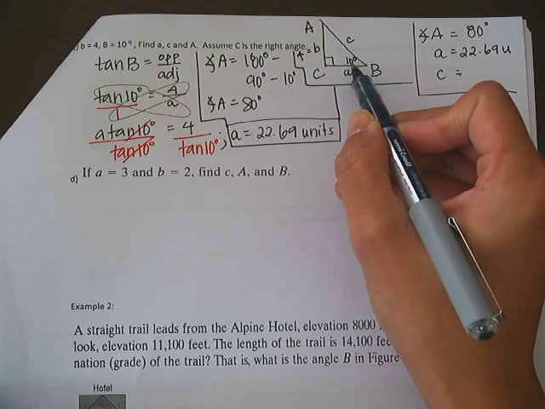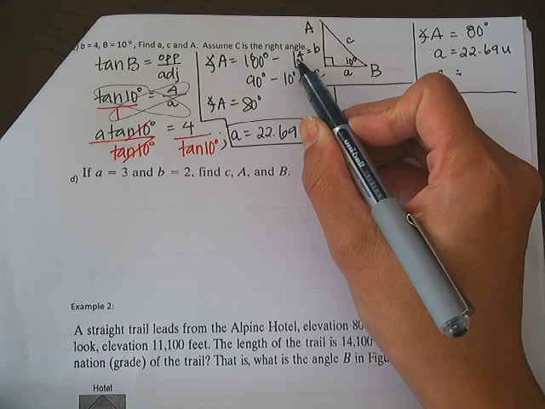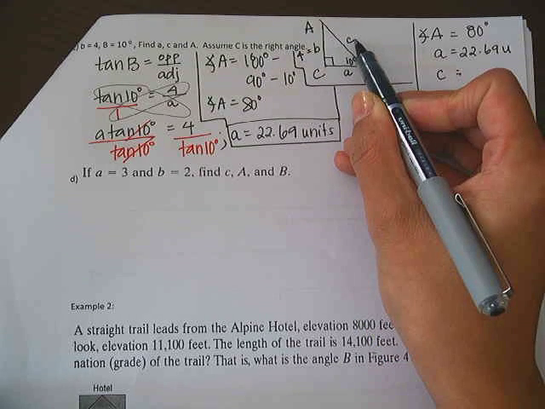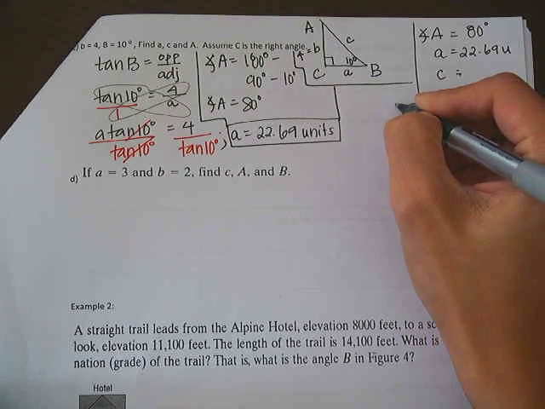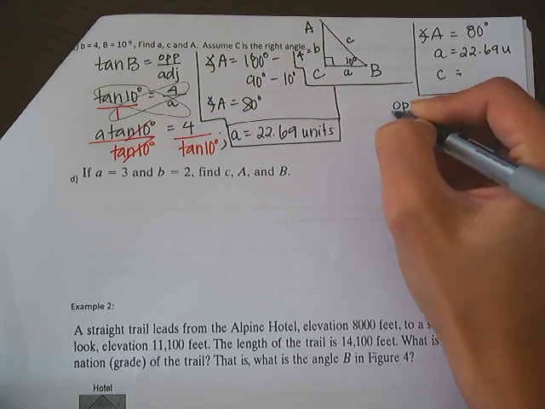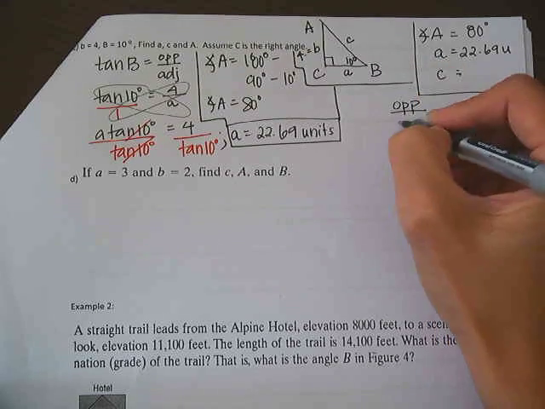Because I have 10 degrees and I have the opposite, which is 4, and I'm looking for the hypotenuse, that's opposite and hypotenuse. What trig function should I use if I have opposite over hypotenuse?